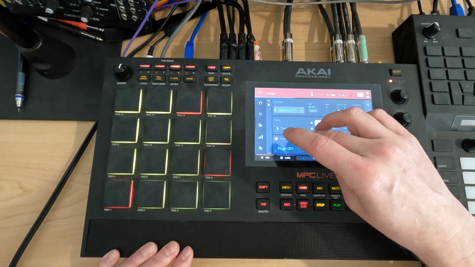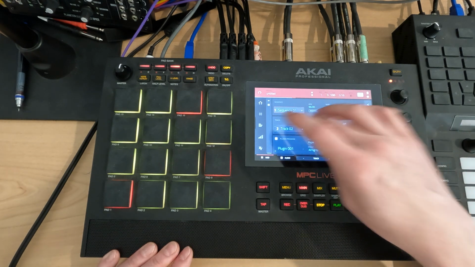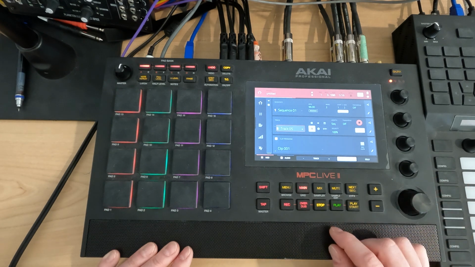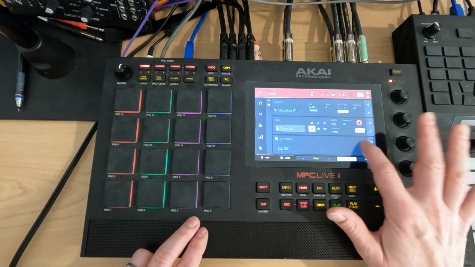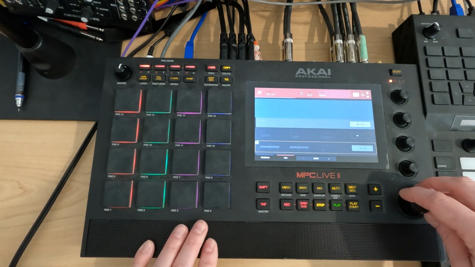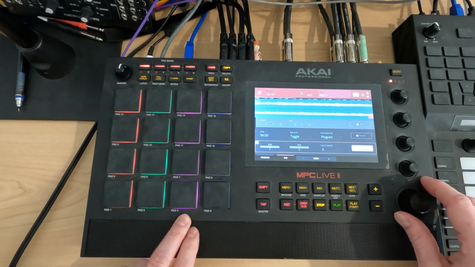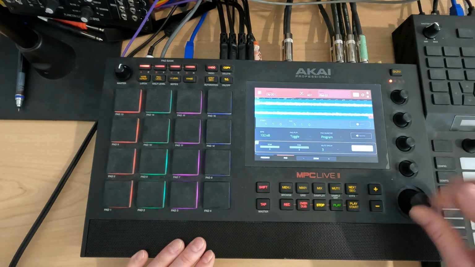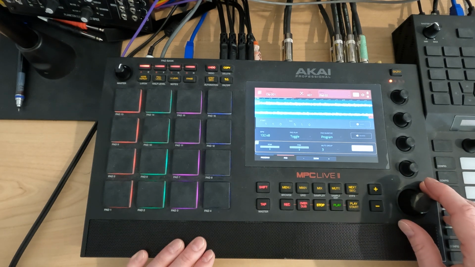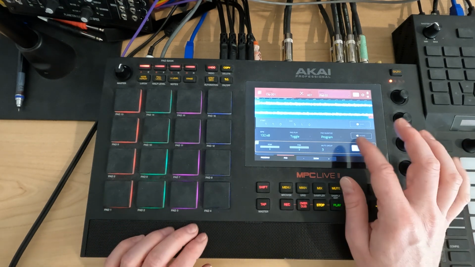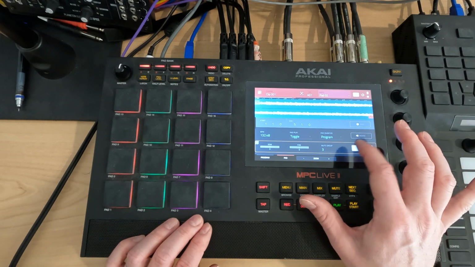I'm going to go back and we'll go to track 5 and I want to assign clips. I want pad A03 to be pad 1 and we'll do A0. It does not quite look right. I can't remember how to do this.